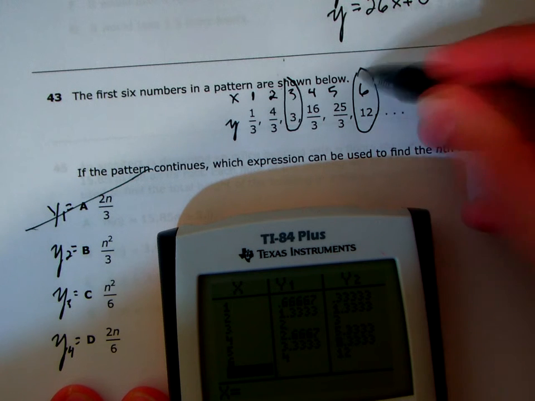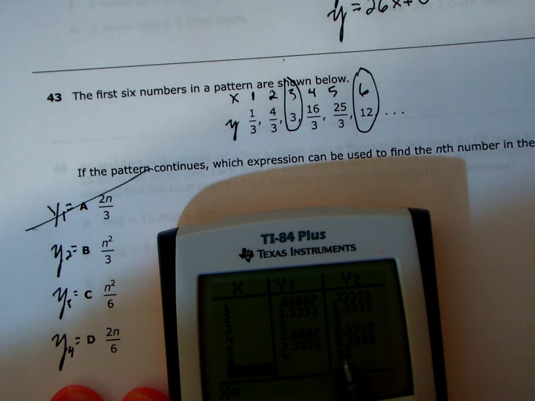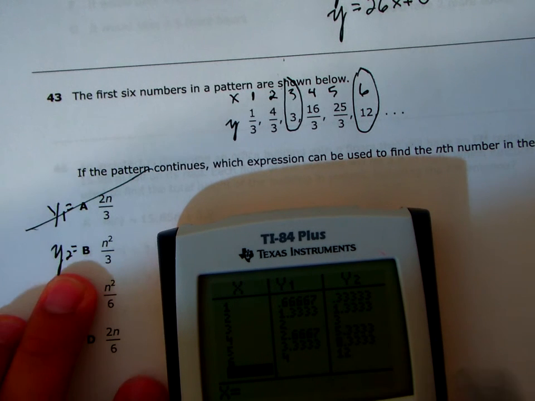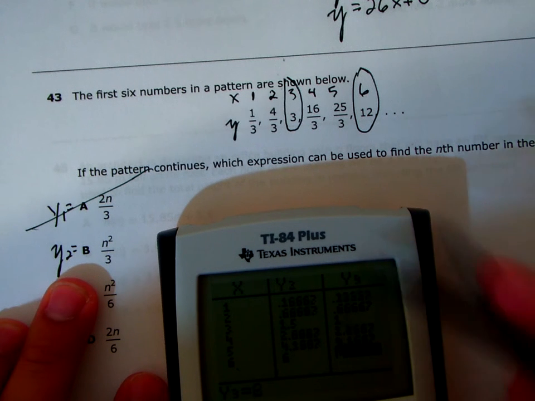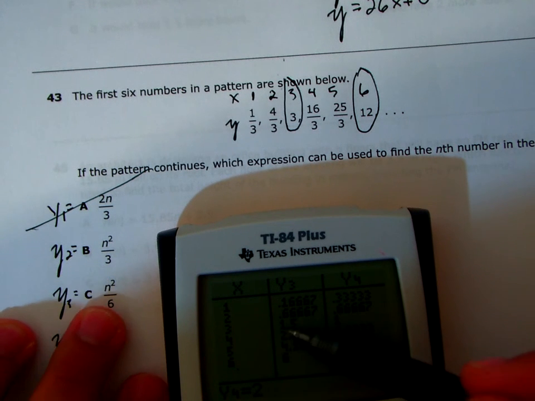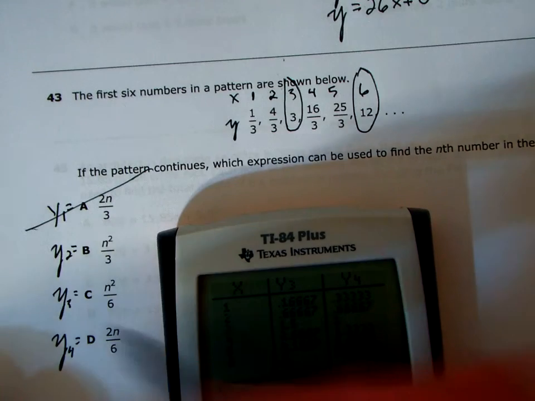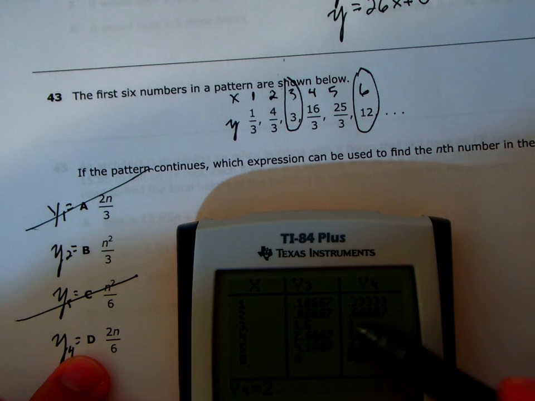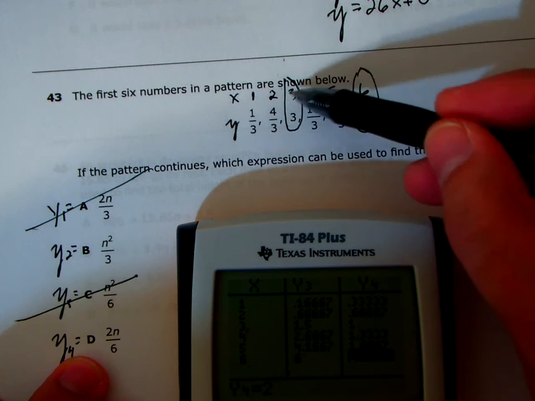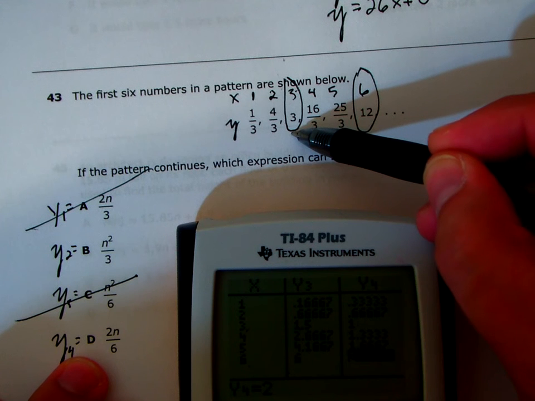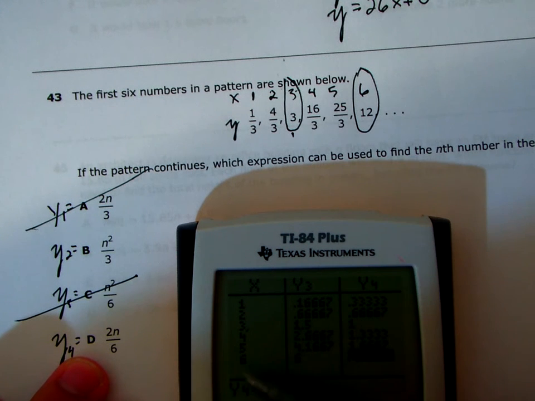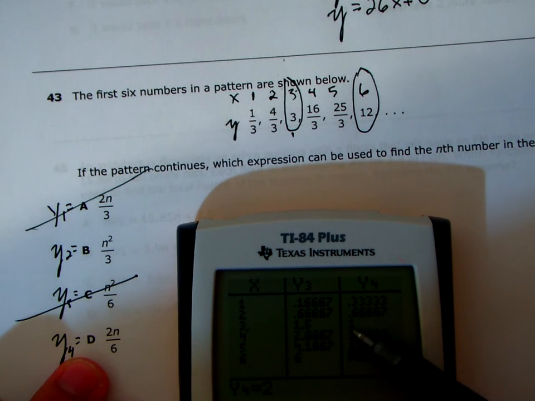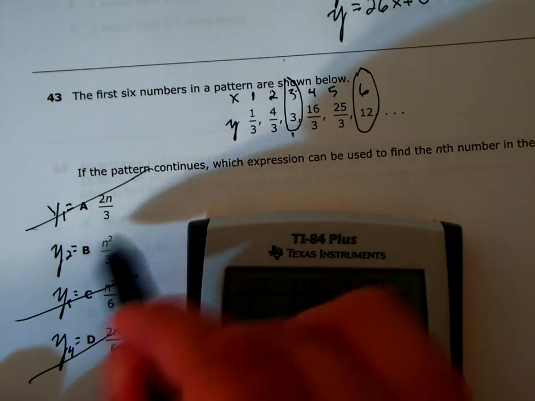Is number 6 equal to 12? So y2 might be right. Let's keep going to the other ones. See, there's y3 and y4. So y3 is 1.5, so it cannot be C. What about the last one, y4? 3 is equal to what, y'all? 1. And right here it says when x is 3, y is 3. It says when x is 3, y is 1. So that cannot be right. The only one that works is which one?